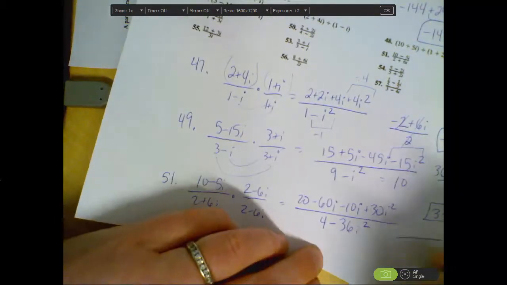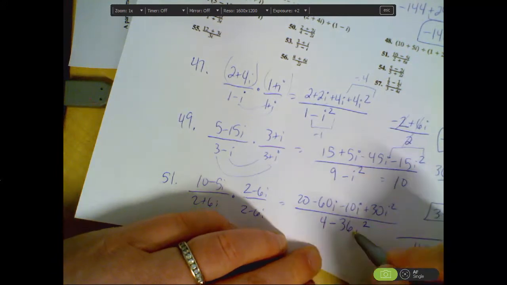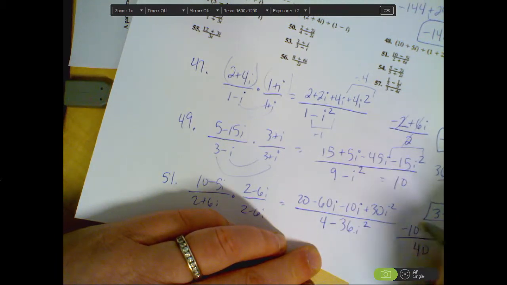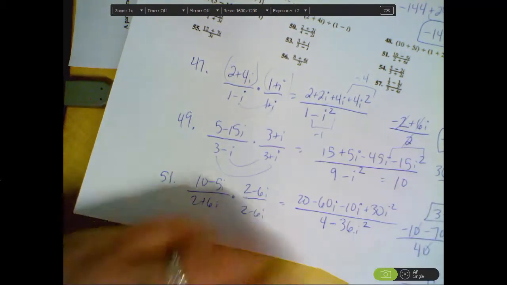So the bottom becomes 40, because this is 4 plus 36. This is minus 30. 20 minus 30 is negative 10, minus 70i, and we're going to reduce by 10 again. So we have negative 1 minus 7i over 4.